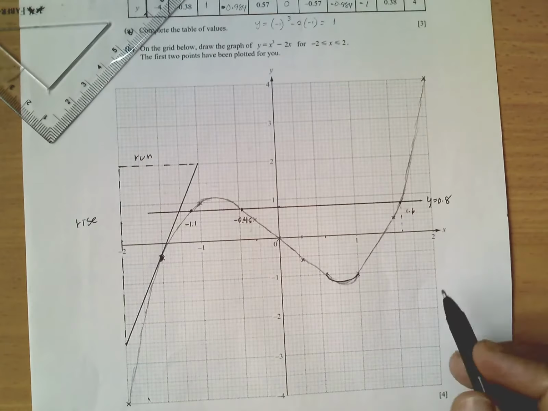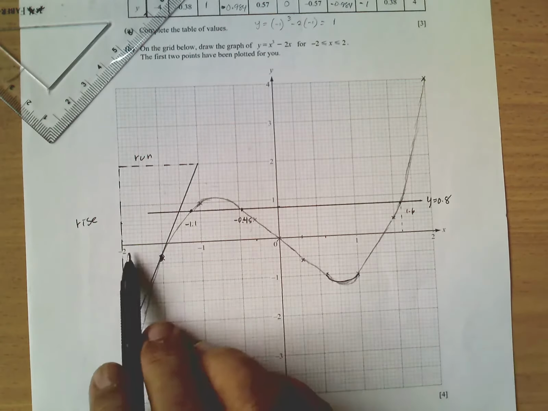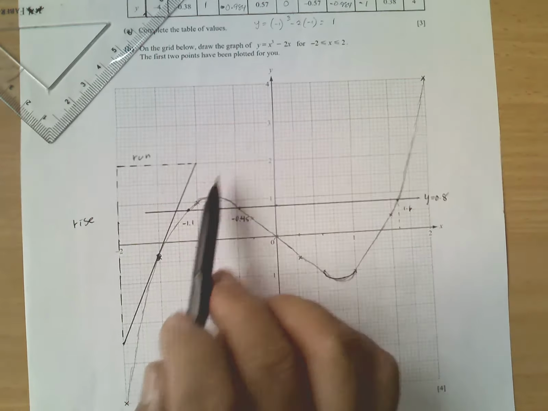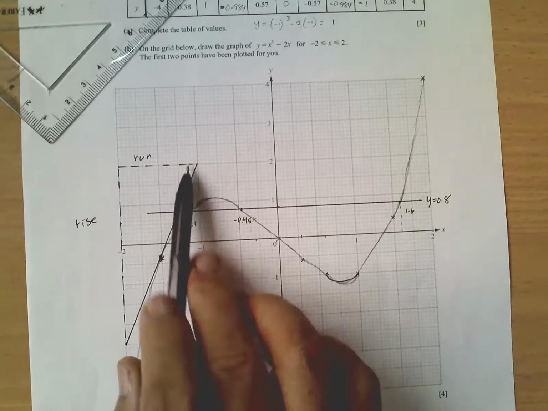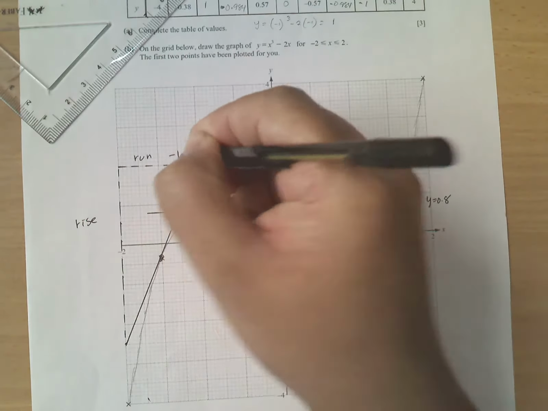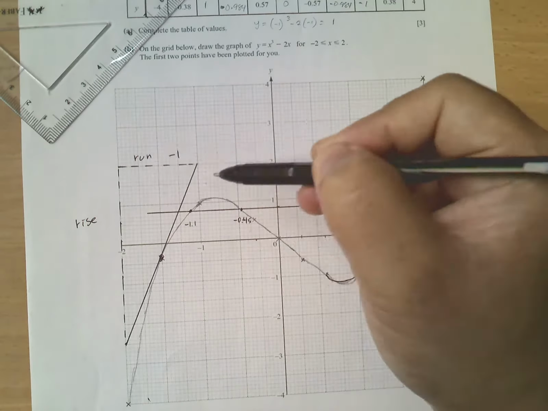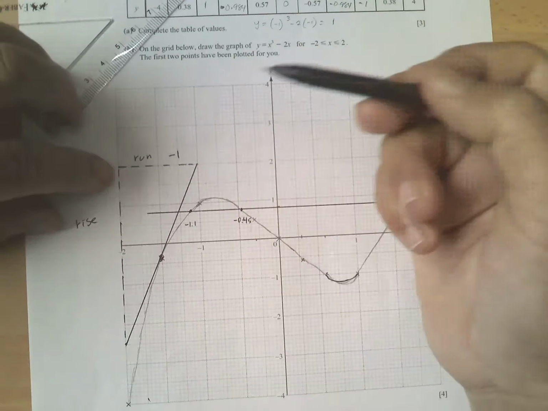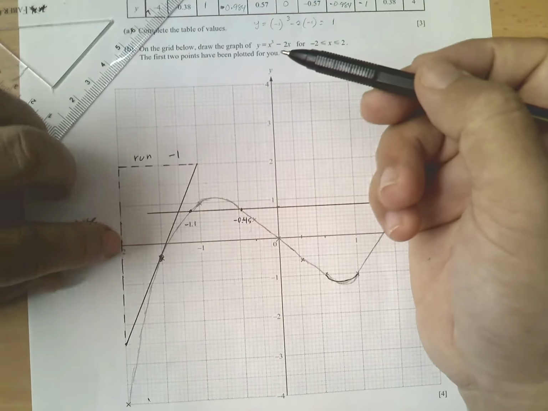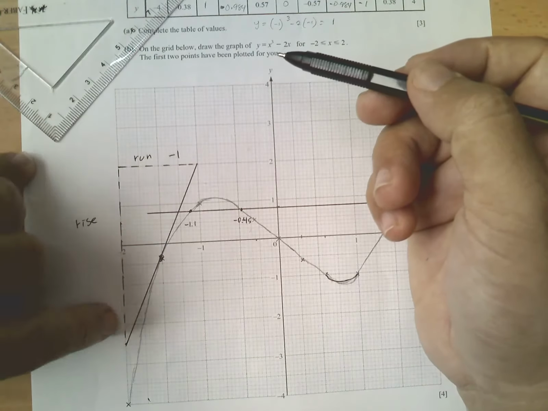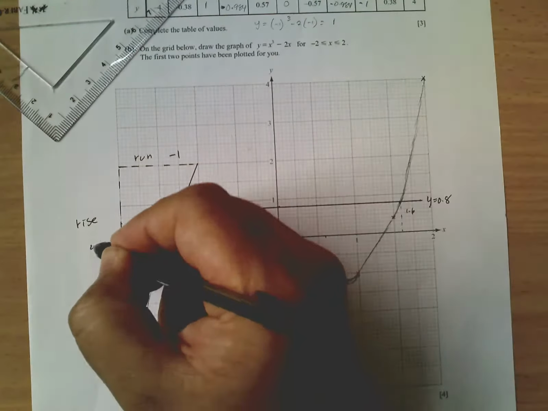What is the run here? From negative 2, that is 1. And then the rise is 1, 2, 3, 4, about 4.5.